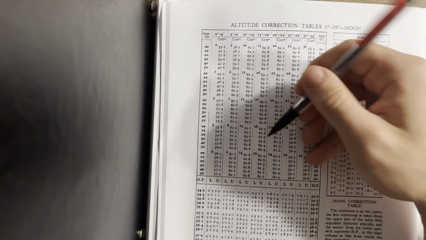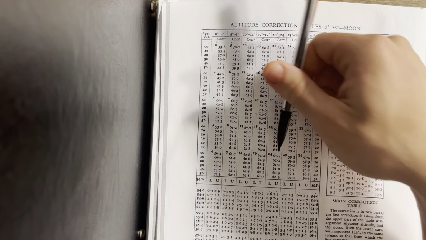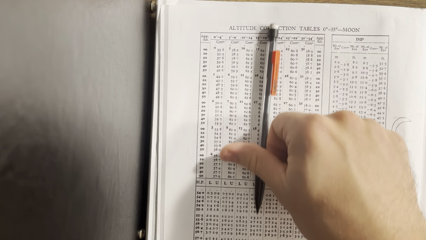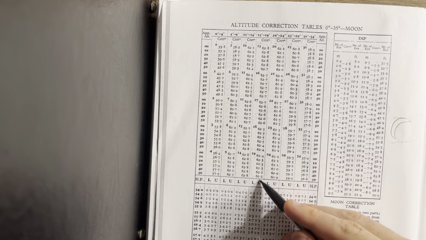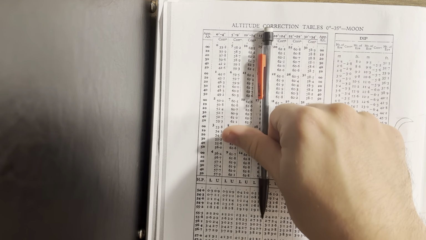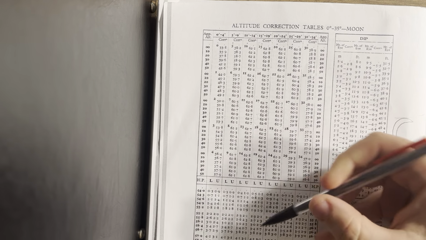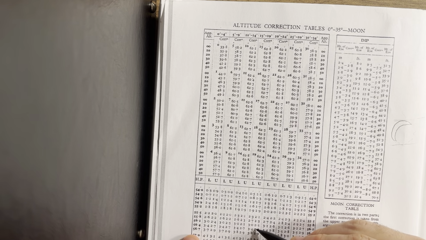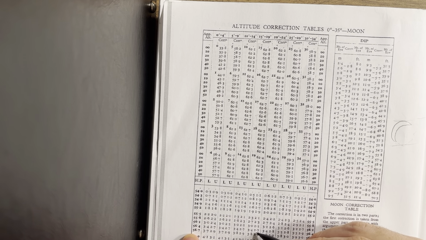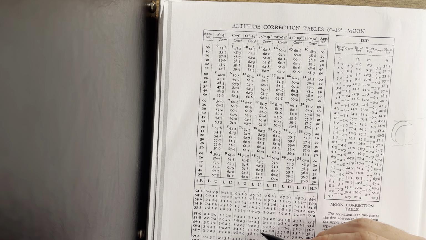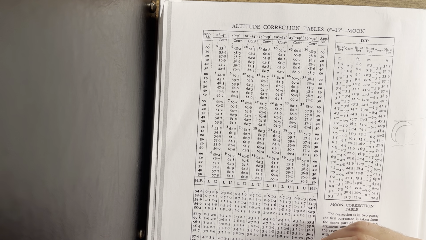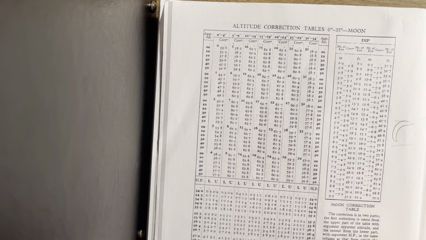So anyway, you find your first correction, you follow the column down until you get here, and then you pick whether your lower limb or upper limb. Whichever one it is, you follow that column down, and you follow it until you intersect with your HP value. So we had an HP value, I think, in this example of 59, which you would have to choose between 59. It would technically be closest to 60 here, and you would pick this correction.